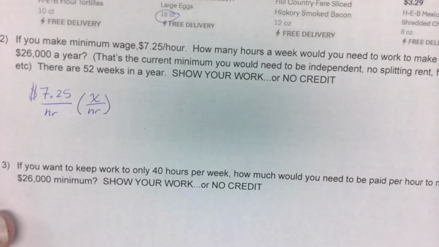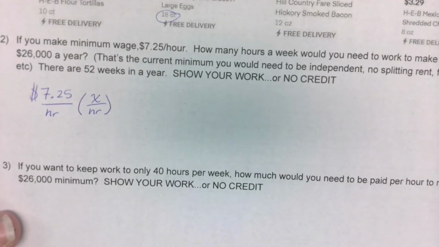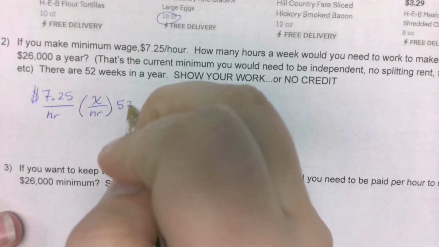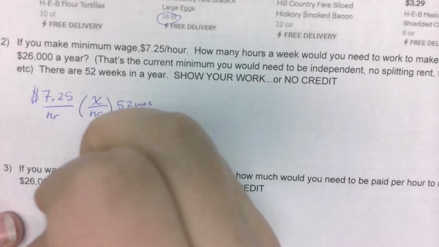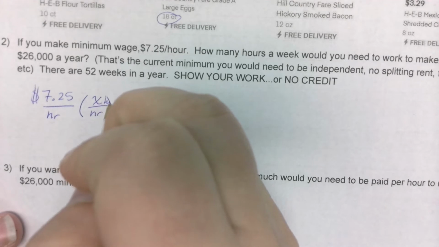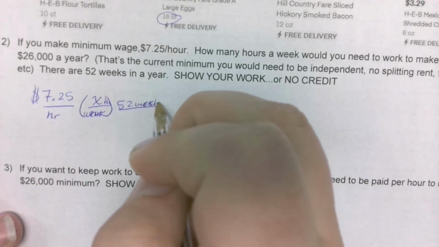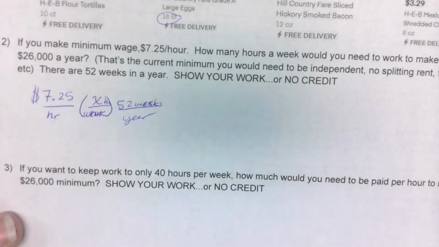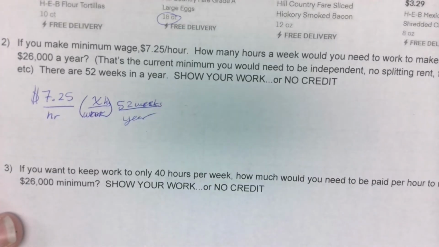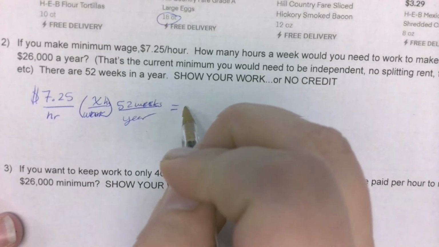How many weeks of a year? 52 weeks. Sorry, this is hours per week. Okay? And then how much does that need to make?